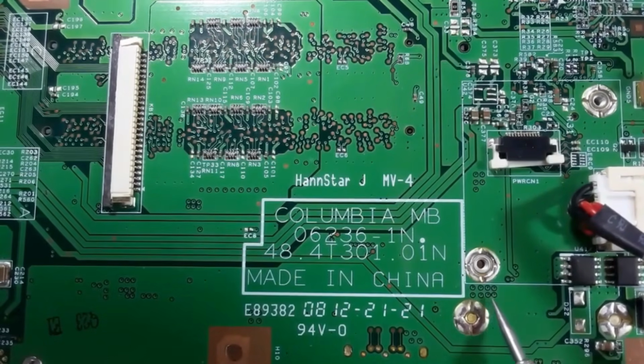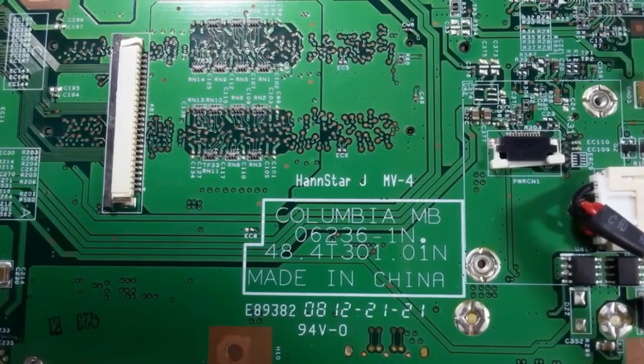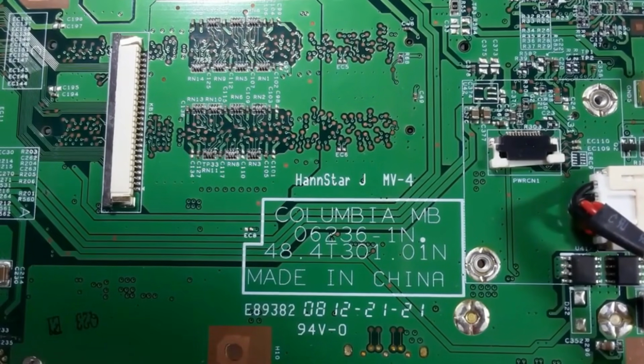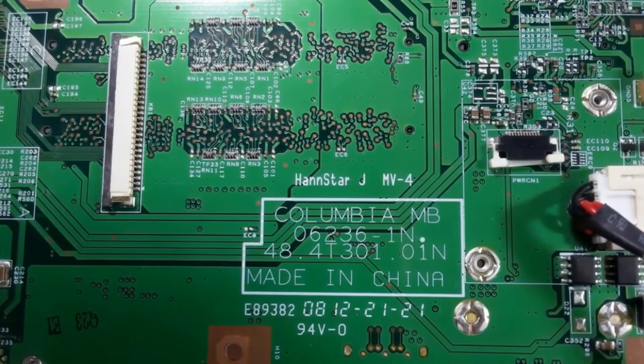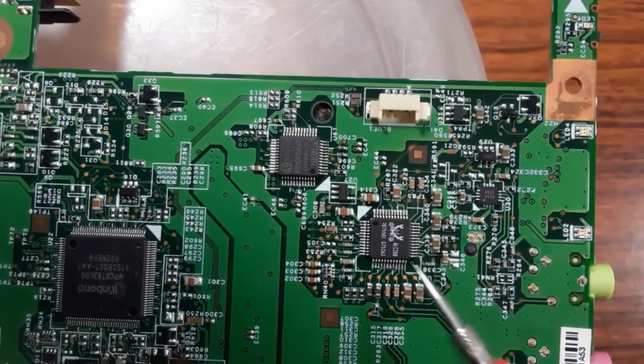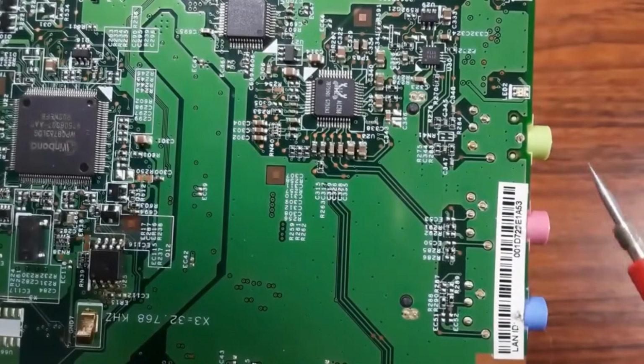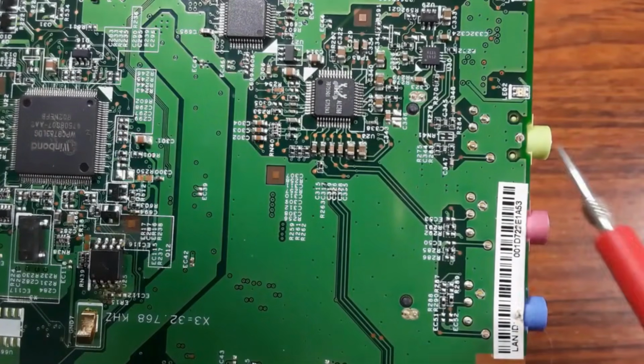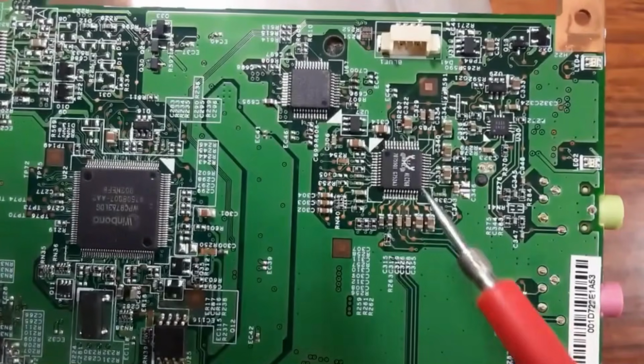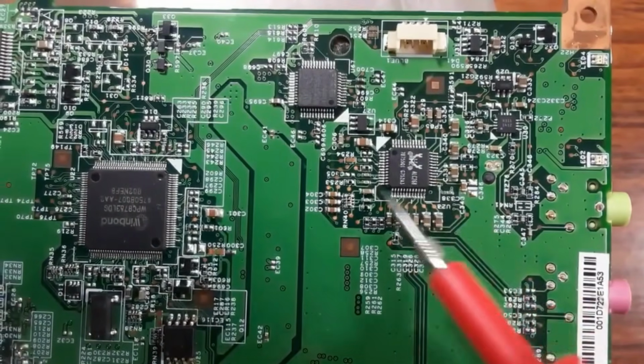So this point is connected to the other part in the motherboard. These parts are circuits in the motherboard. For this IC, for example, this is the audio IC. As you can see here, we have the audio jacks, and this is the IC that controls the audio. This is the Azalea codec that controls the audio.